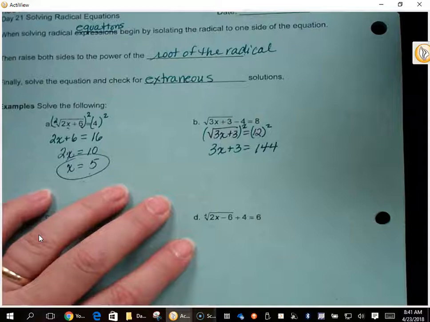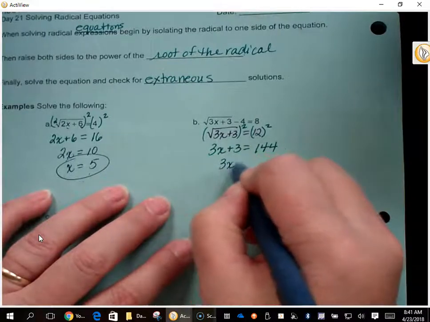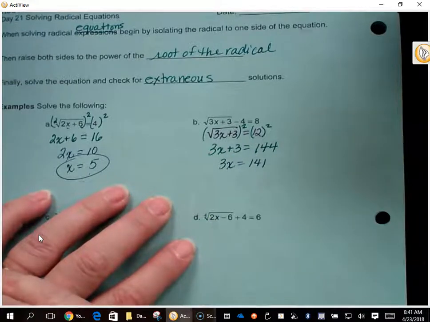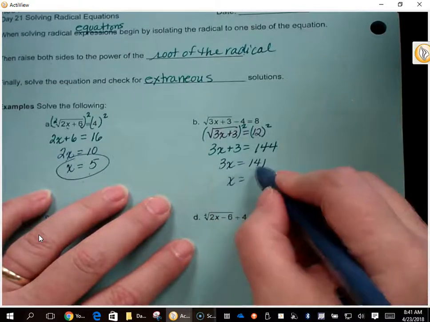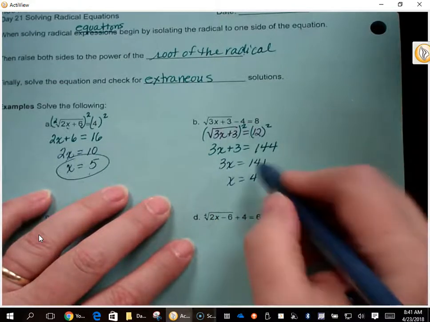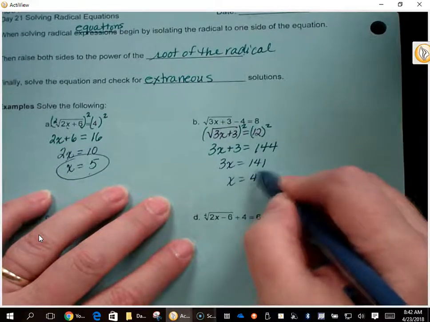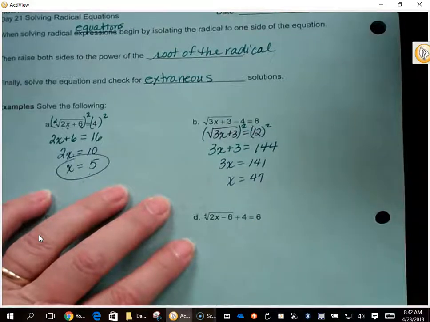So now we solve our equation. We subtract 3 from both sides. So 3x equals 141. And then we divide both sides by 3. 141 divided by 3, 3 goes into 14 4 times, and 3 times 4 is 12, so we subtract, and that's 21. 3 goes into 21 7 times, so our answer would be 47.